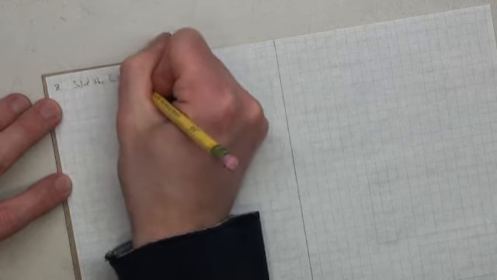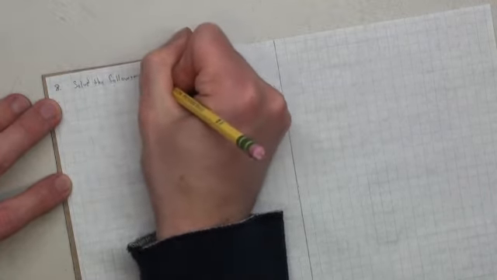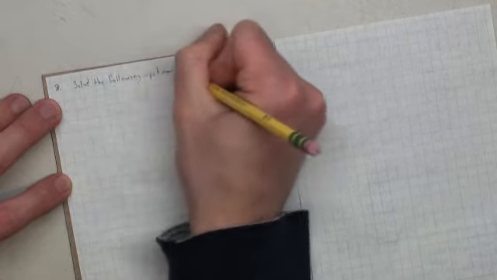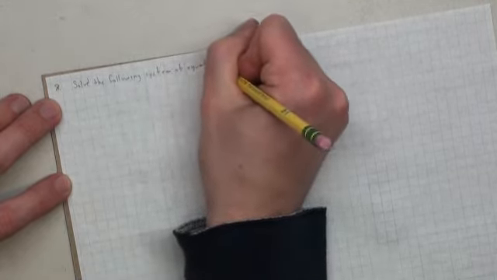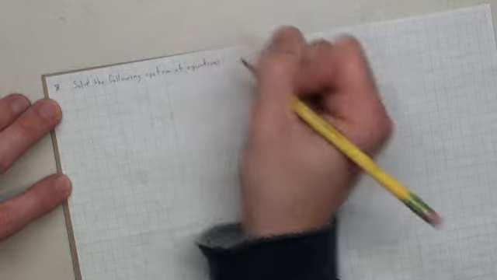Solve the following system of equations. Let's see what we got. We got y equals 1/4 x minus 3.